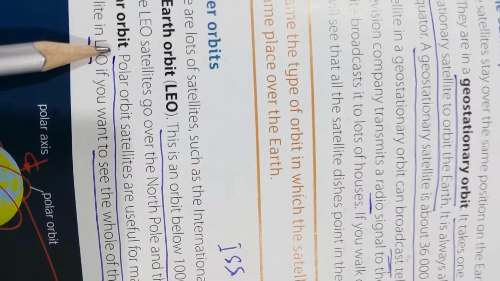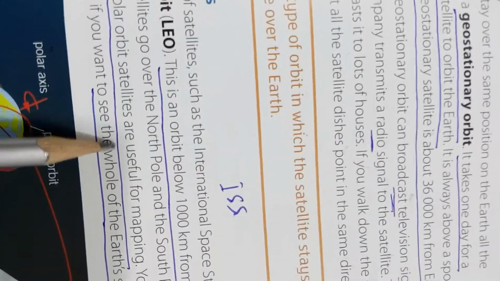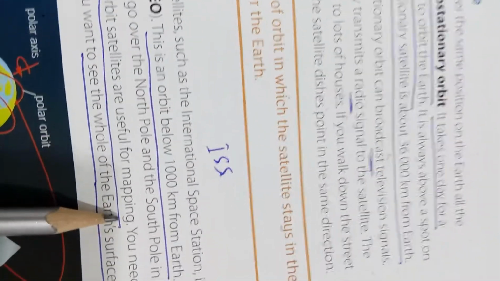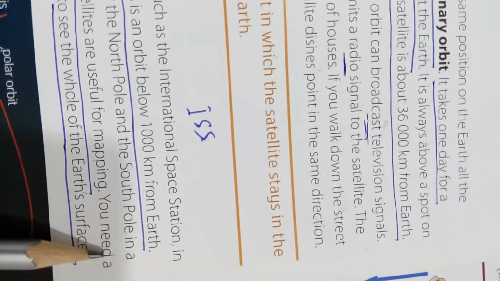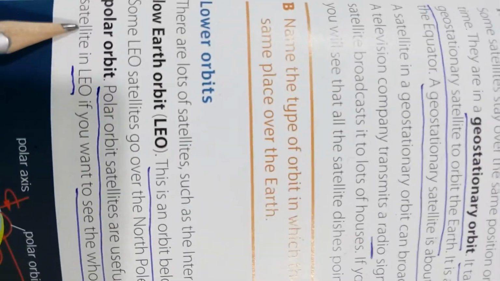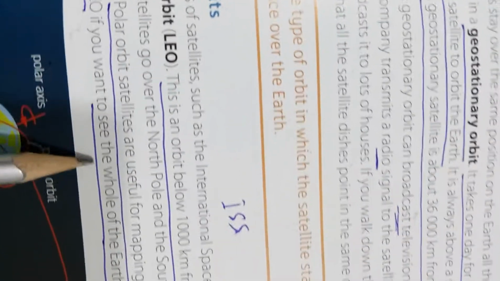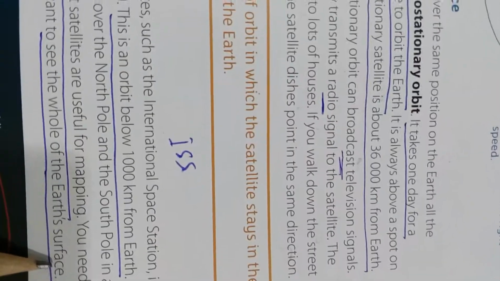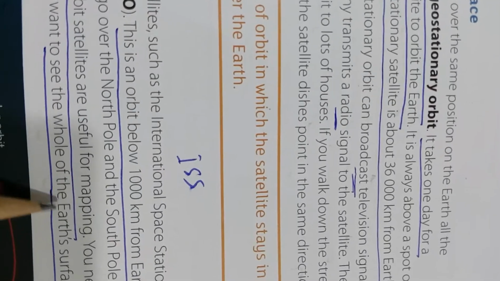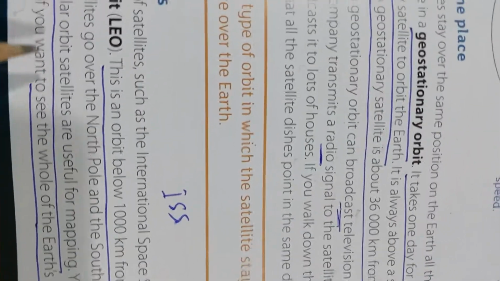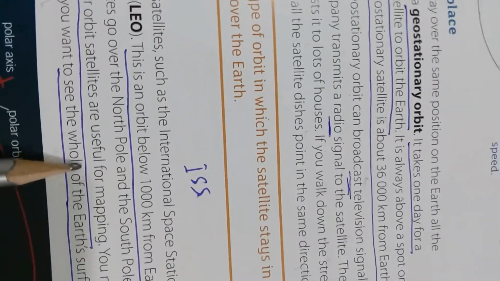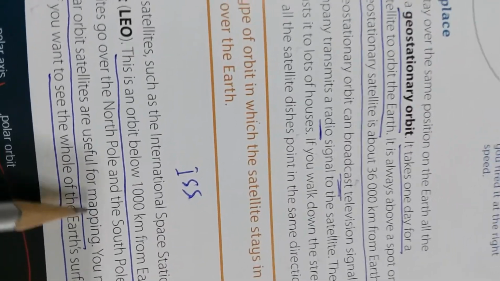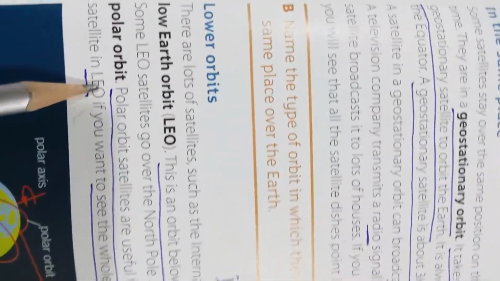So what are these polar orbits used for? Polar orbit satellites are useful for mapping. You also need a satellite in LEO if you want to see the whole of the Earth's surface. So basically, they are used for the Earth's surface, and also for mapping. This is the use of the polar orbit. So please take note of that.